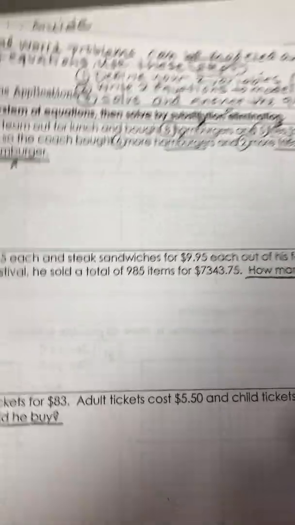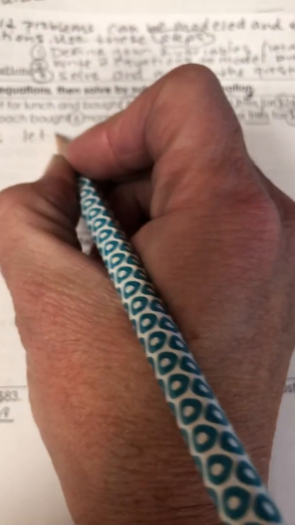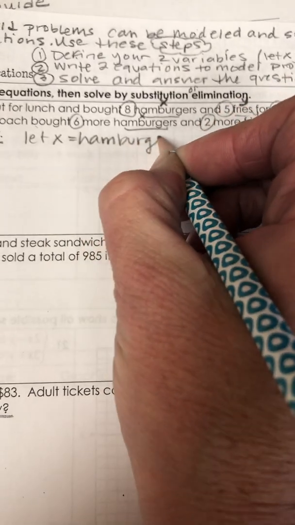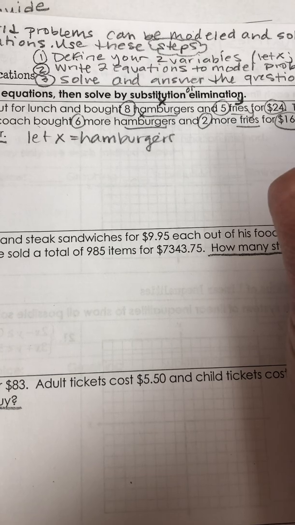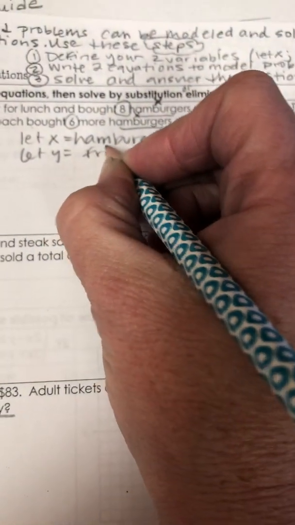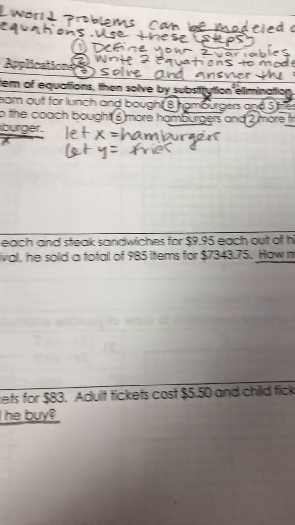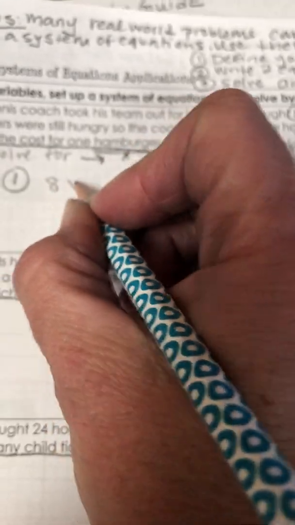So first of all, I'm going to set up my variables. I'm going to define them. So let X equal hamburgers. And I am now going to set up Y, which are the fries. Okay, so my first piece of data, or my first equation, if you want to call it that, is this one, which is I have 8 hamburgers.